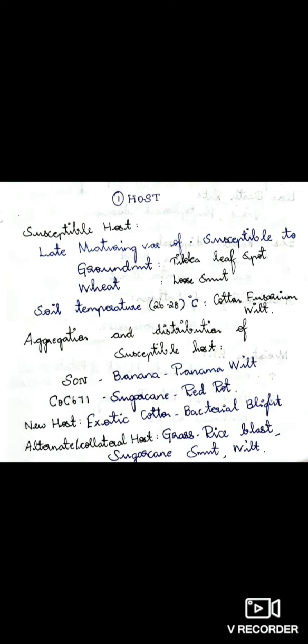And the introduction of a new host, that is the exotic host. Exotic is that which is introduced from other countries or outer places to our native region. For example, exotic cotton. This exotic cotton turned out to be the host for bacterial blight. Bacterial blight is caused by bacteria. So exotic cotton turned out to be the host of bacterial blight.